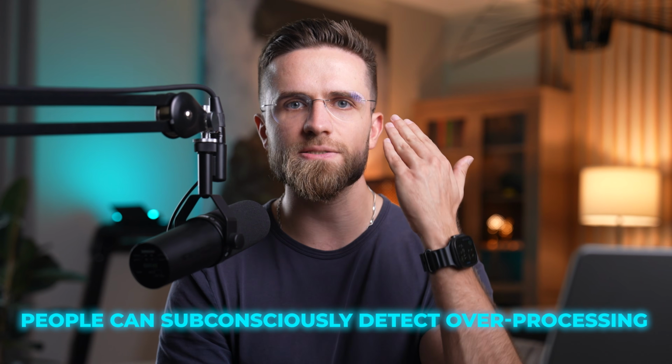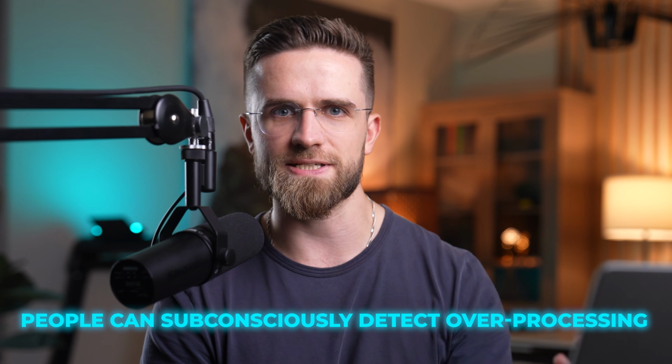heavily edited. Here's our enhanced result. And you can see how the skin looks refined but still authentic. The lighting adds dimension without looking artificial, and the eyes have more presence without looking fake. The secret with portrait enhancement is understanding that people can subconsciously detect overprocessing, so your prompts need to guide the AI towards subtle improvements rather than dramatic alterations.